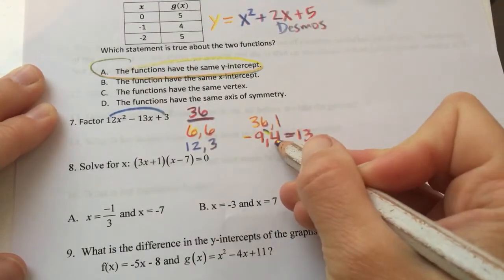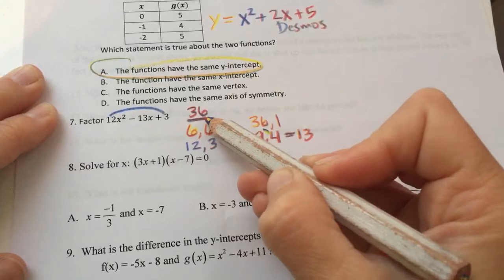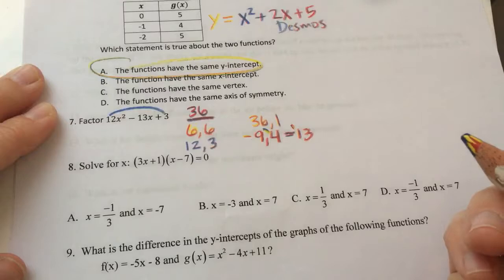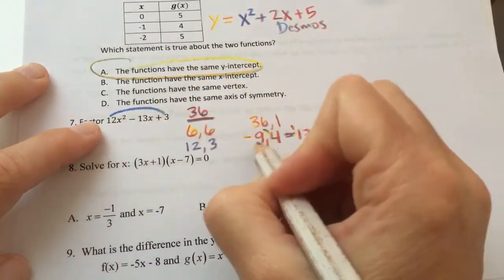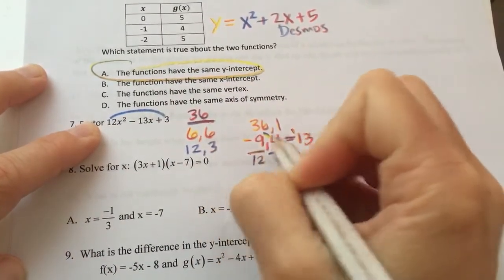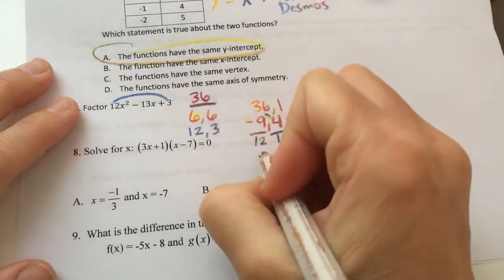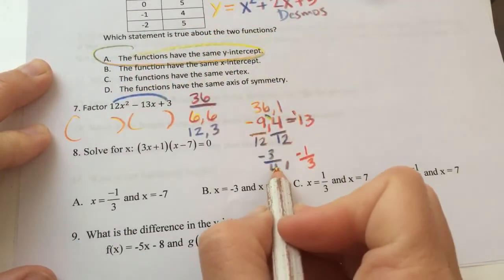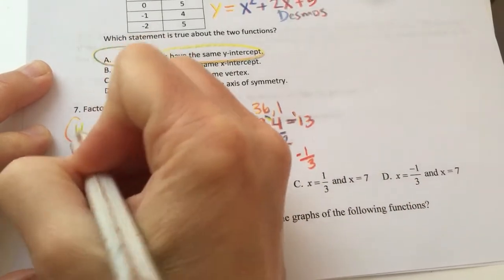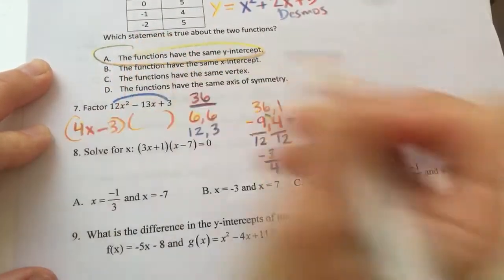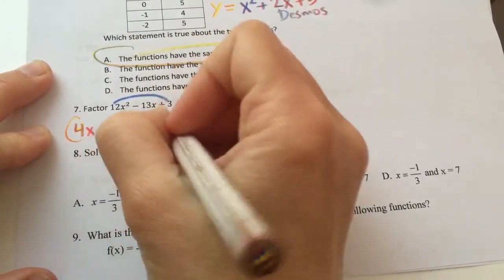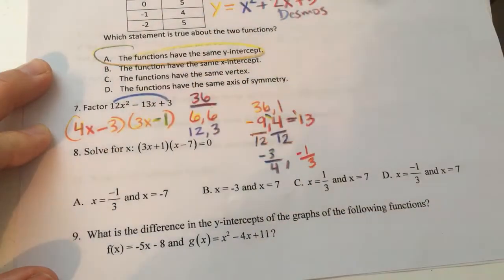Negative 9 times negative 4, when you multiply those, gives you positive 36. And when you add them, gives you negative 13. All right, then remember you have to divide by the front number. So you divide by 12. And you can use your calculator. This one reduces to negative 3/4. And this one reduces to negative 1/3. So I'm going to do my 2 sets of parentheses. I'm going to do bottoms up, bottoms up. So it's 4x minus 3 and 3x minus 1.